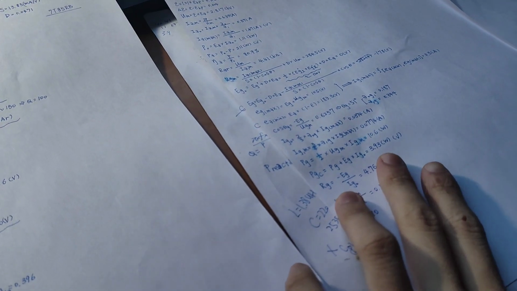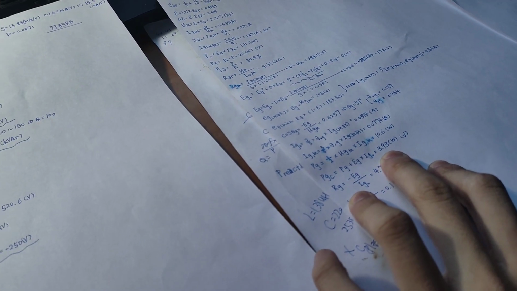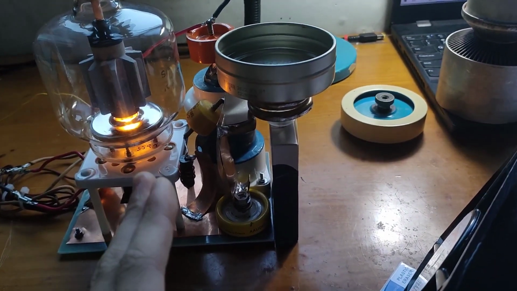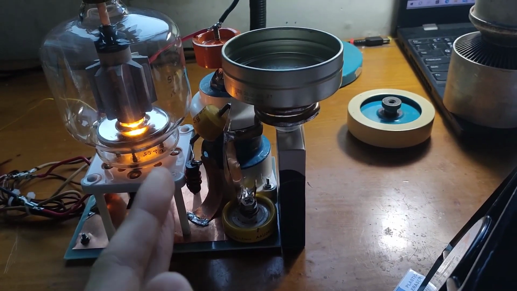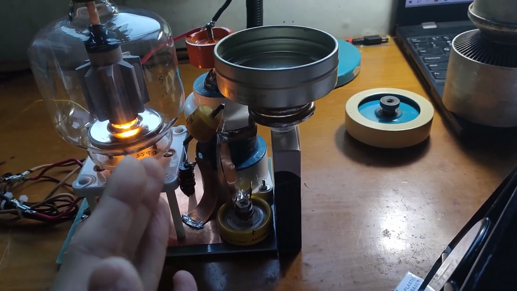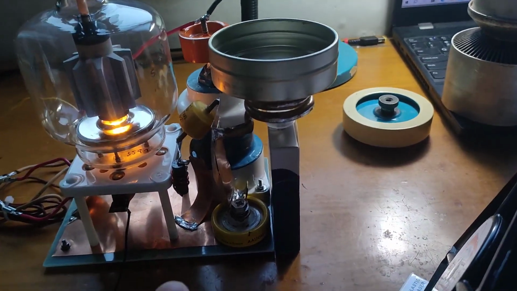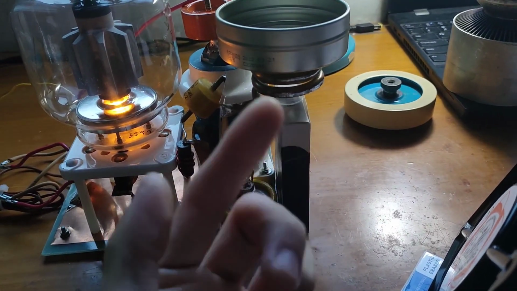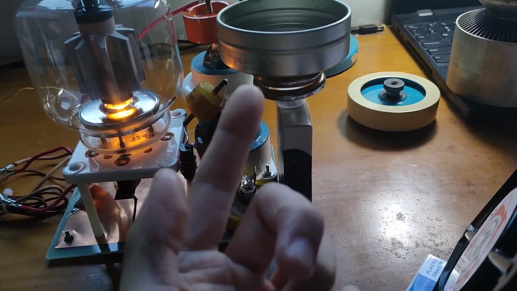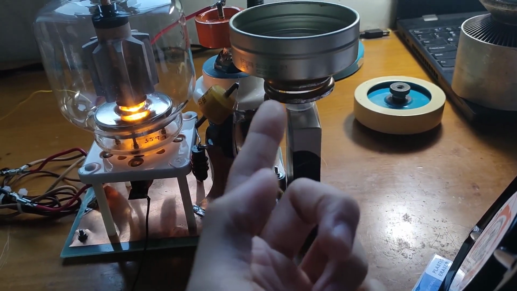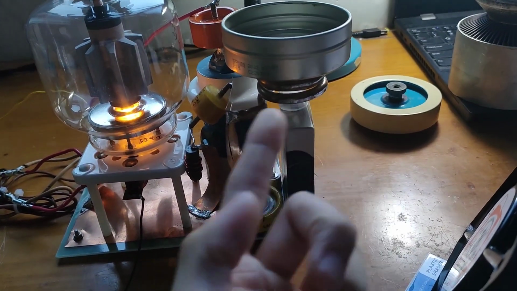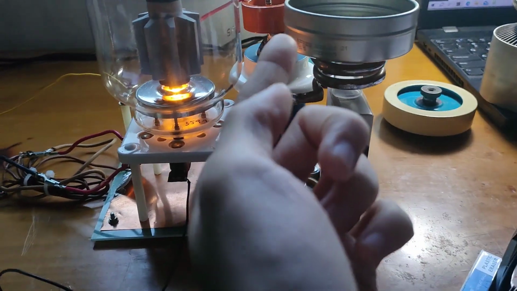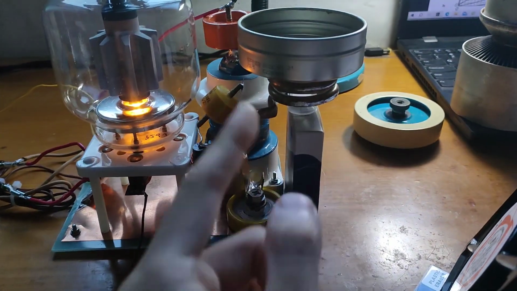But since our grid dissipation is around 4 watts, if you just operate this thing under no load condition, the grid dissipation will simply go to around 16 watts. So still within the limit of this tube, but you will get a very large reactive power oscillating in your tank circuit, so your coil and your capacitors will be at risk. Also your bolts here, if you use a bolt to connect at that joint.